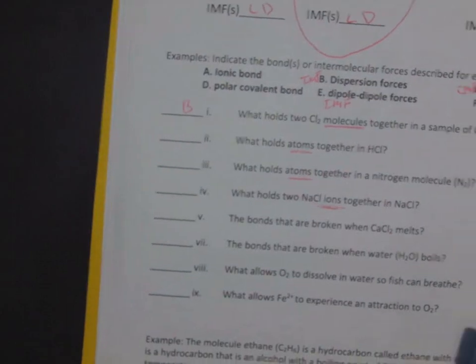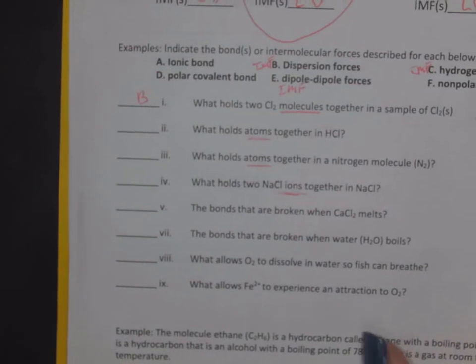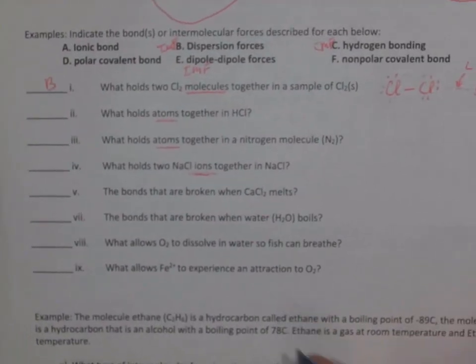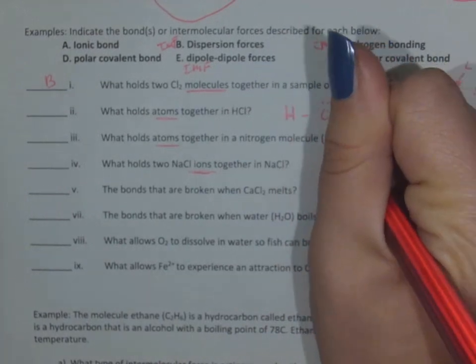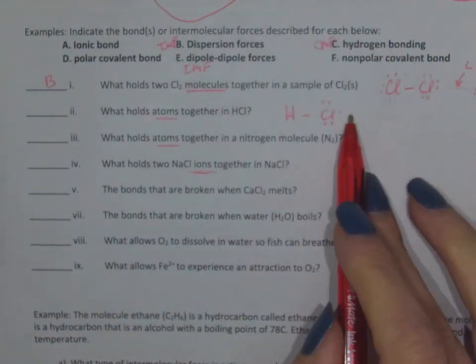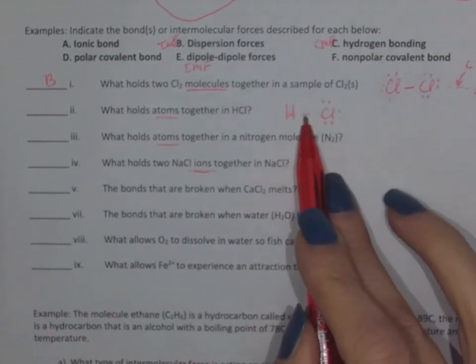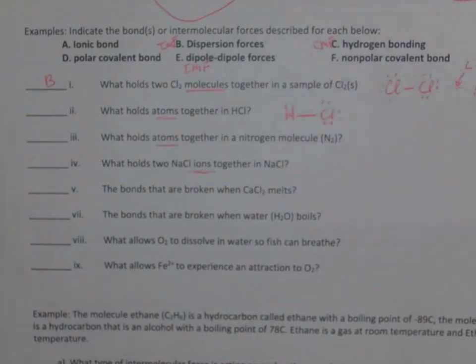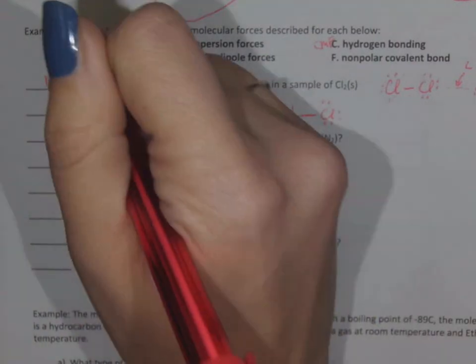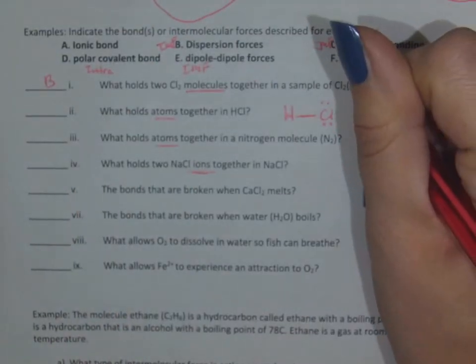Okay. Now on this next one, it didn't say what's holding the molecules together. It's saying what's holding the atoms together in an HCl. So if I draw an HCl molecule, I don't want to know what the IMF attraction is to another HCl. I want to know what's holding these atoms together, this bond. And so this is not inter, it's intra.